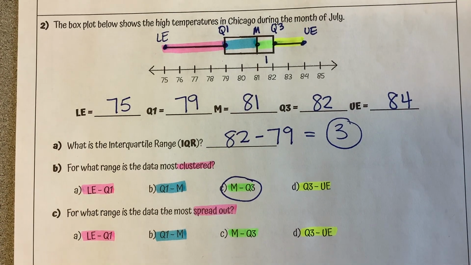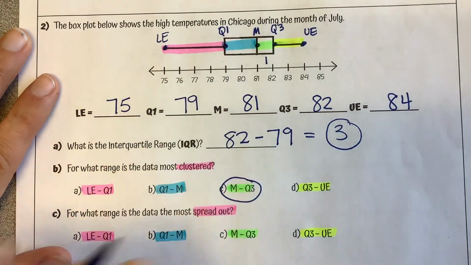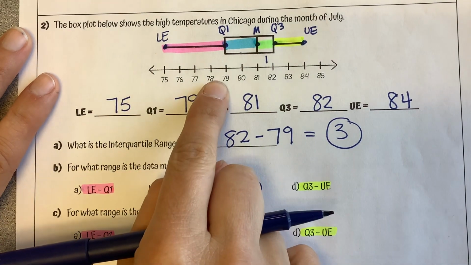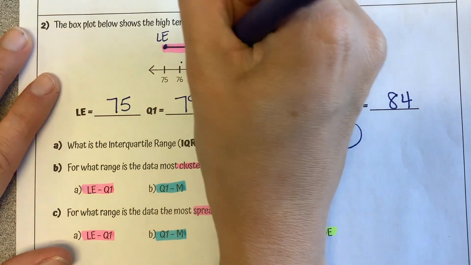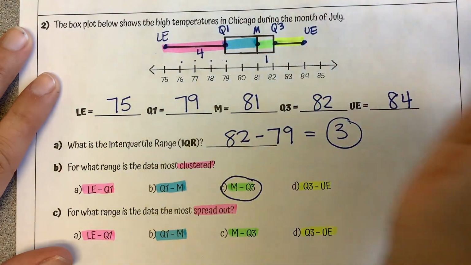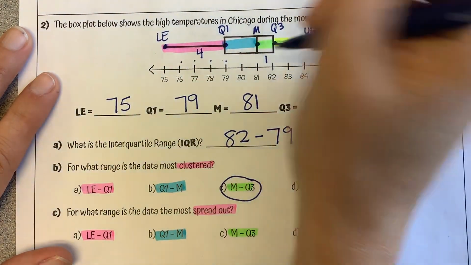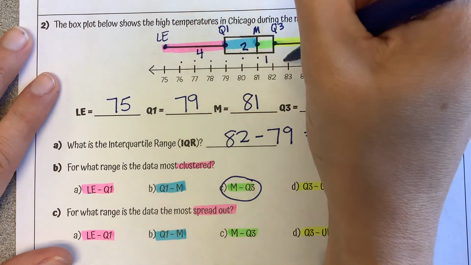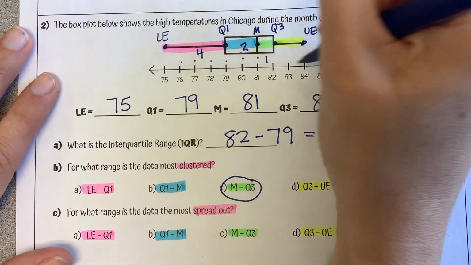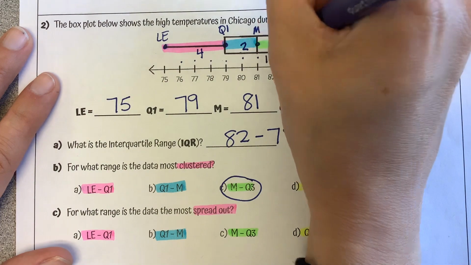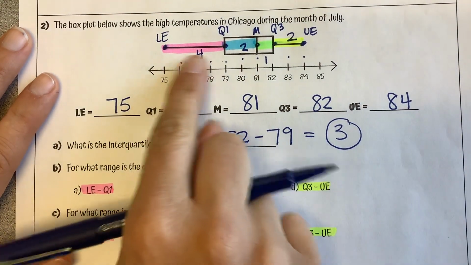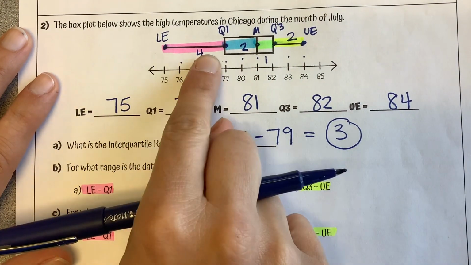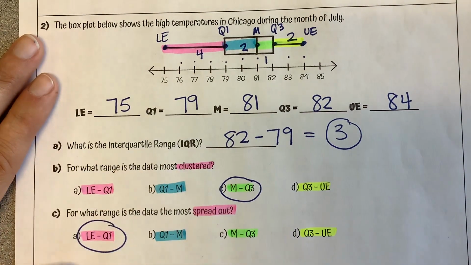Where is it the most spread out? To me, it looks like the pink, but let's double check. From 75 to 79, that's a distance of 1, 2, 3, 4. Right here, from 79 to 81, that's a distance of 1, 2. And here, for the yellow, from 82 to 84, that's a distance of 2. So the longest distance is right here, lower extreme to Q1.